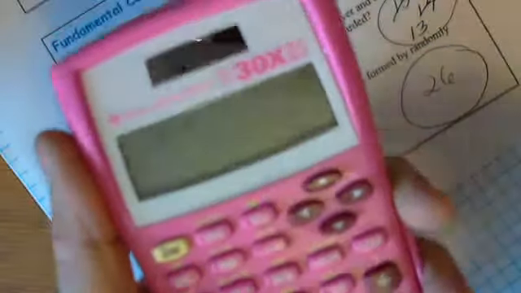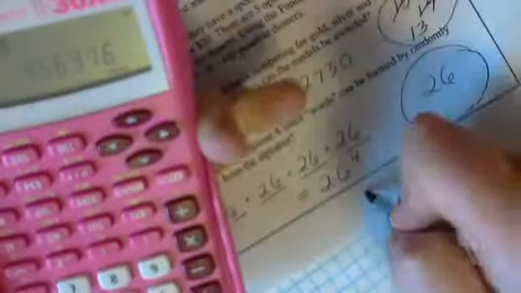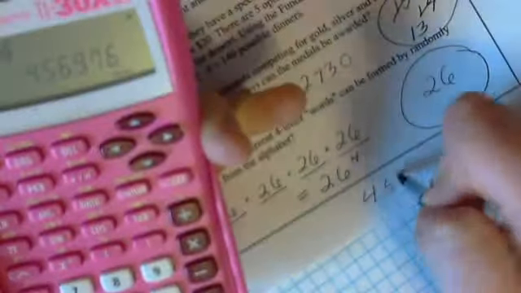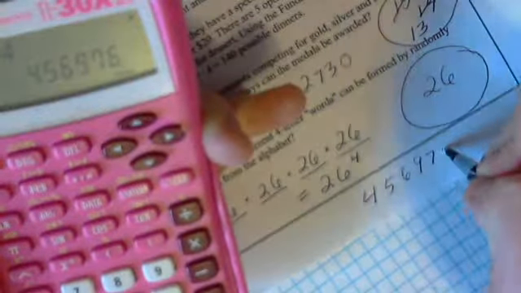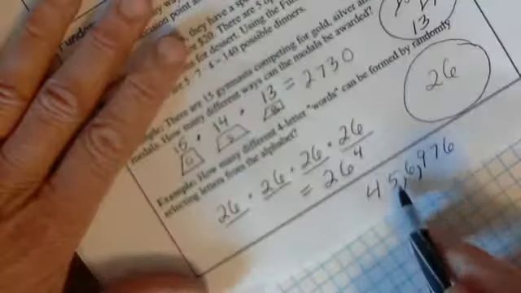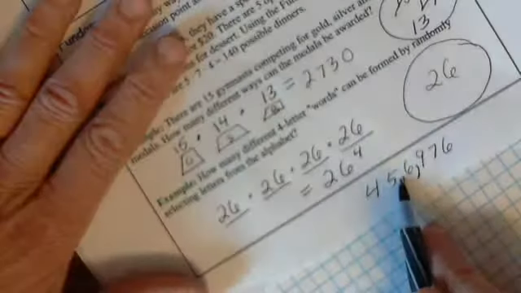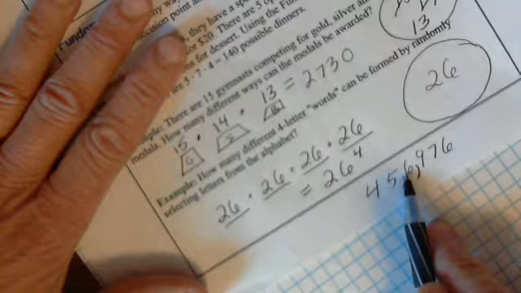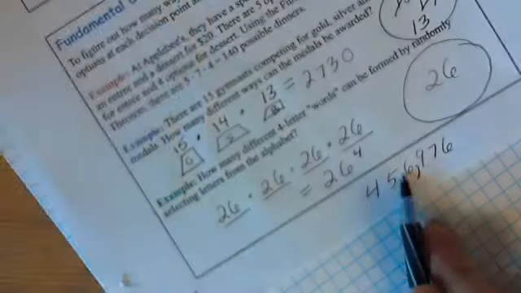26 raised to the 4th power is a big number. A lot of different possible combinations for words, which is why there's lots of possibilities for license plates and other forms of identification. 456,976 possible 4-letter words, nonsense or otherwise, can be formed from the alphabet.